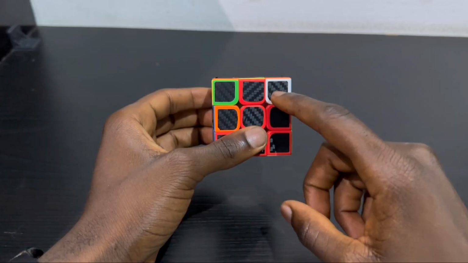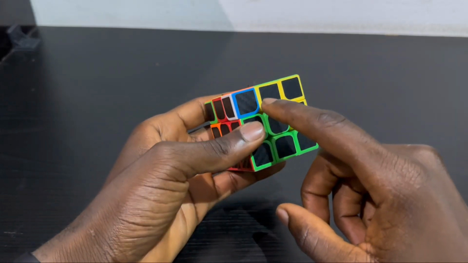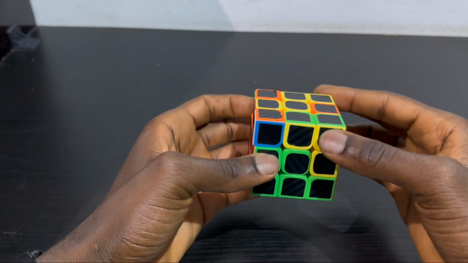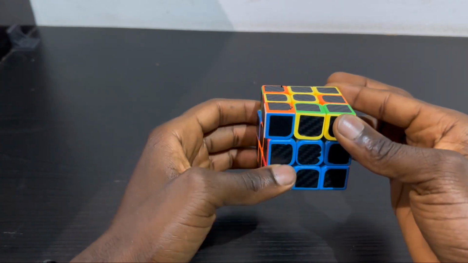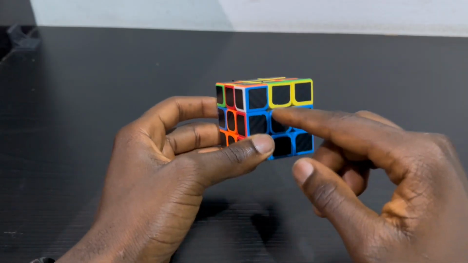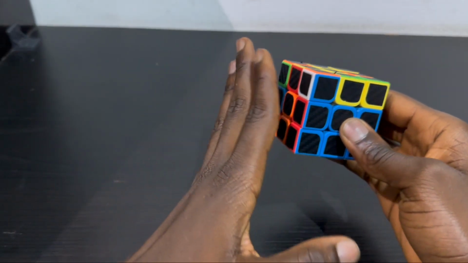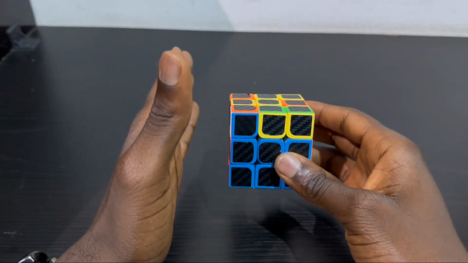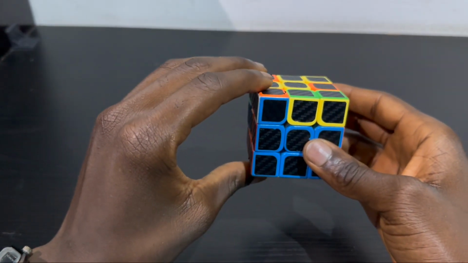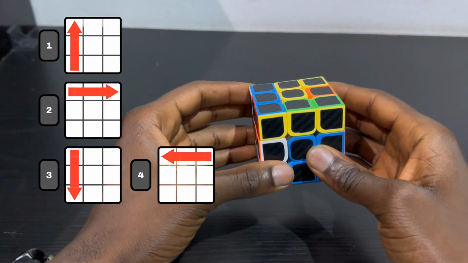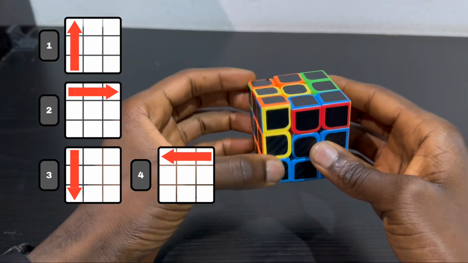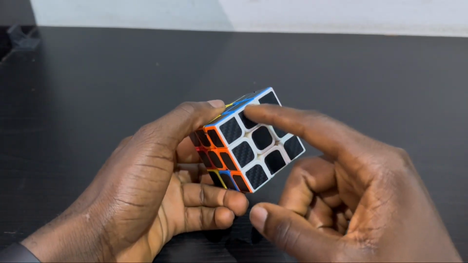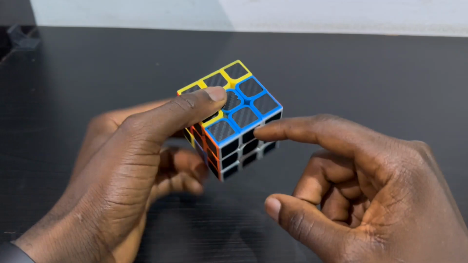Then we have this last piece, which is the white, and it also has a blue color beside it. So we take it to the corresponding blue center piece. Make sure it is diagonal. Then this time the white piece is on our left hand side, so we perform the left trigger this time around. 1, 2, 3, 4. And by this we have successfully solved the white face.